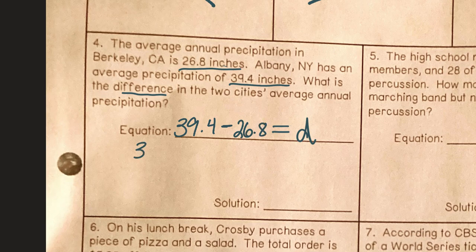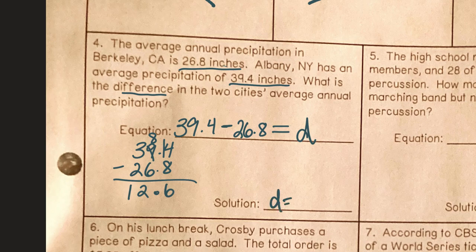Because I'm subtracting two decimals, that means I have to line up my decimals. I'm going to have to borrow from my 9 because I can't take 8 away from 4, making this 8. 14 minus 8 is 6. I'm going to drop my decimal down, and 38 minus 26 is 12. So the difference between the rain in Albany, New York versus Berkeley, California is 12.6 inches every year. So that's that first problem there.